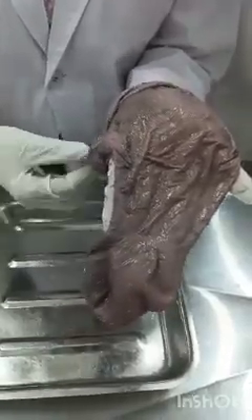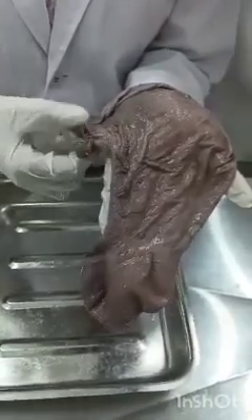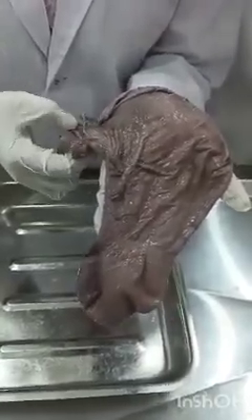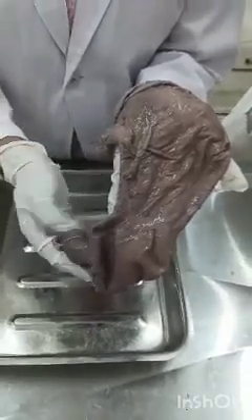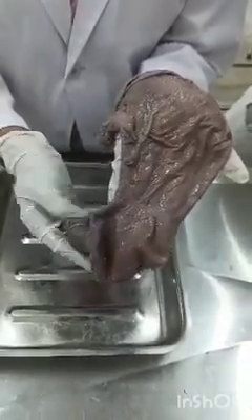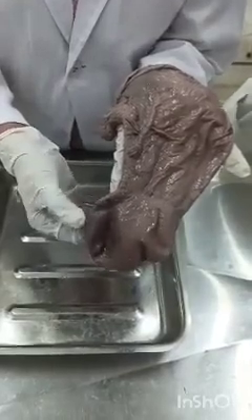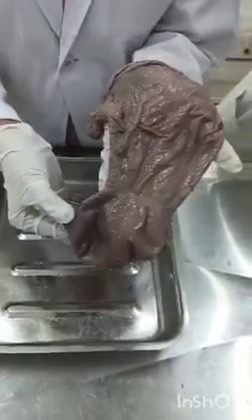Now there are two sphincters. This is the cardiac sphincter, which is not a true anatomical sphincter, it is only a physiological sphincter. This is the lower pyloric sphincter. It is a true anatomical sphincter which is formed by the thickening of the circular layer of muscles in the smooth muscles. These are the two curvatures.